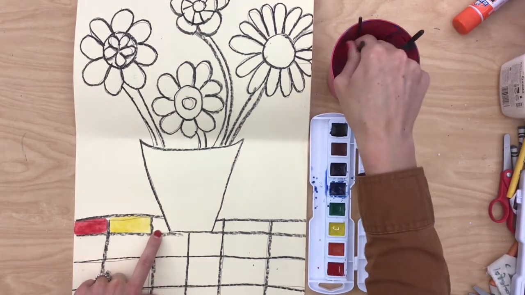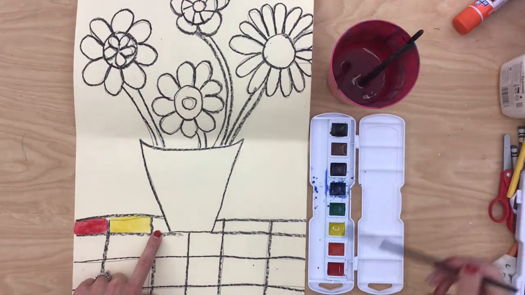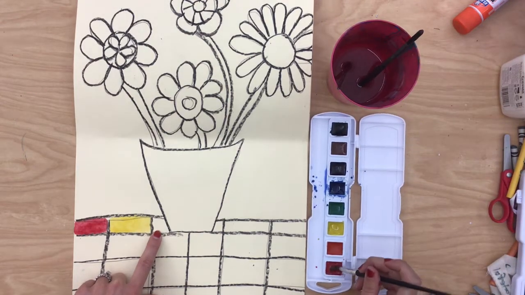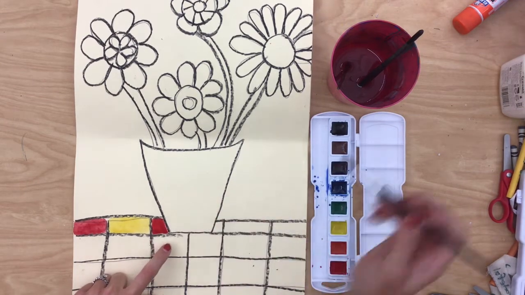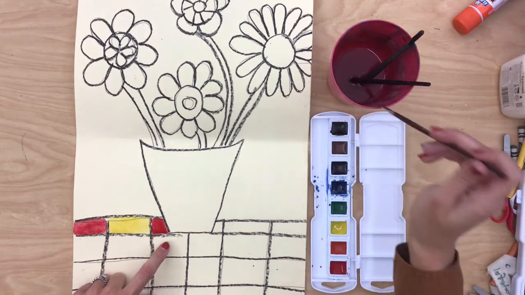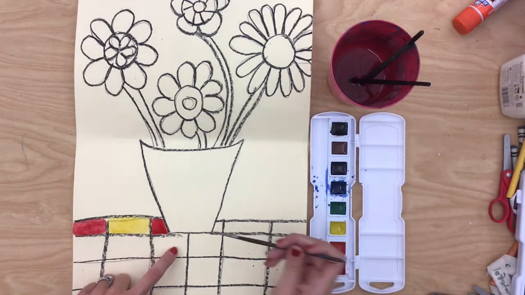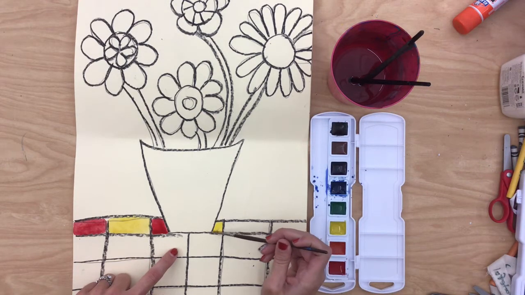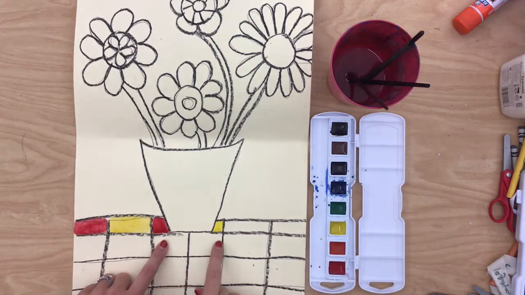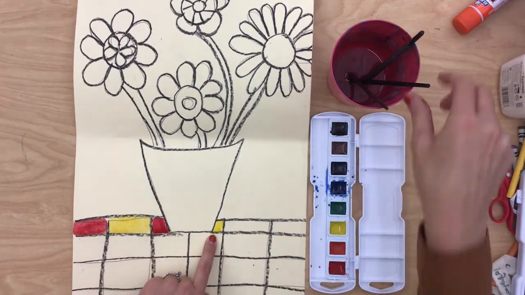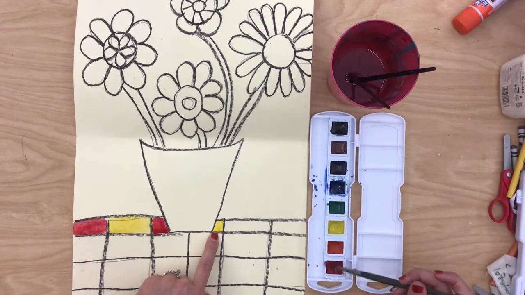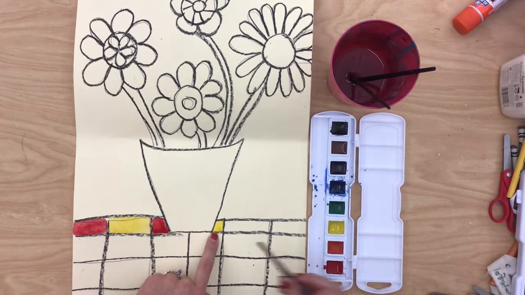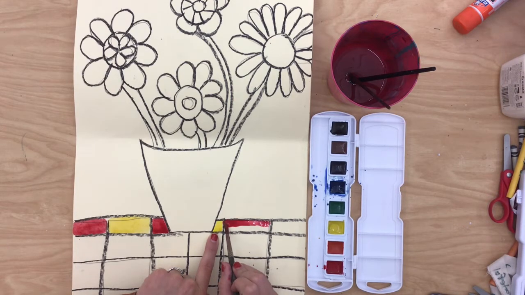I'm gonna rinse my paintbrush, get my red, and paint my next square red. After red is going to be yellow. Okay, I repeated one time, now I'm gonna repeat it again. I just did yellow, so next comes red.